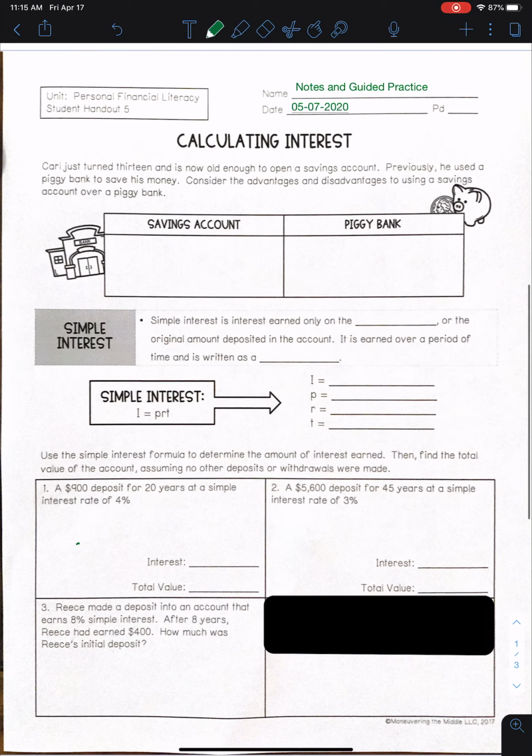All right, calculating interest. Again, we're just going to talk about simple interest today. So Carl just turned 13 and is now old enough to open a savings account. Previously, he used a piggy bank to save his money. Consider the advantages and disadvantages of using a savings account over a piggy bank.